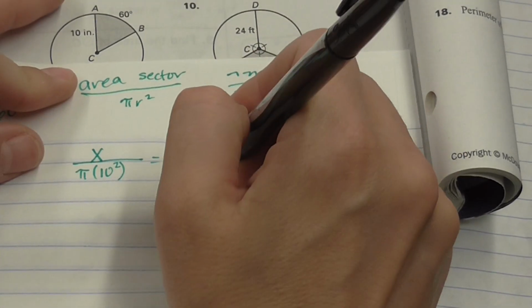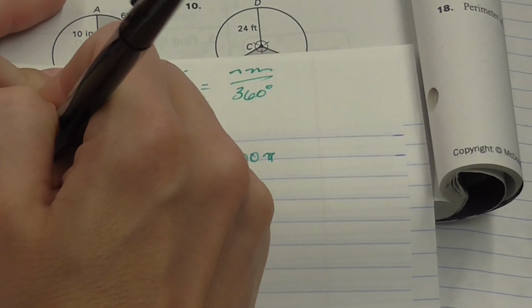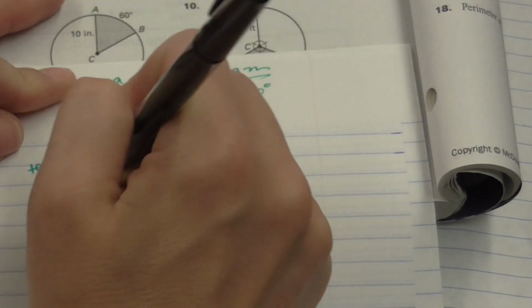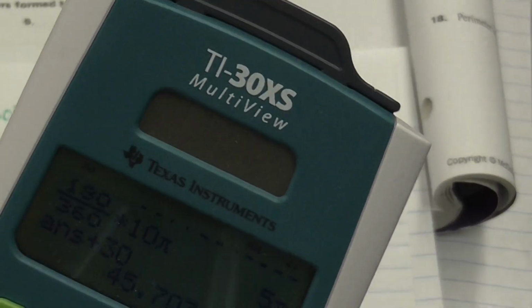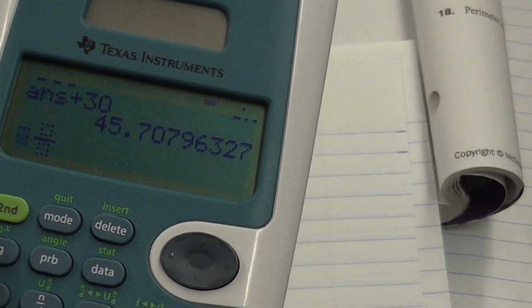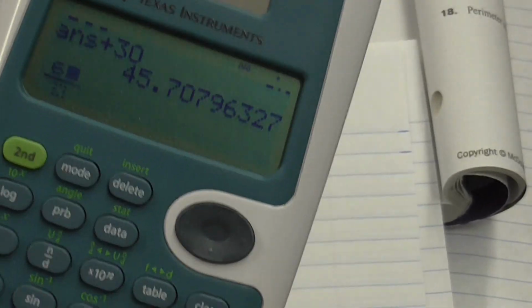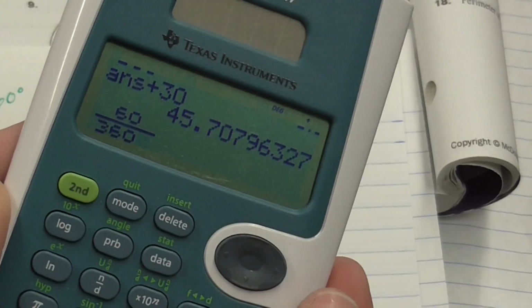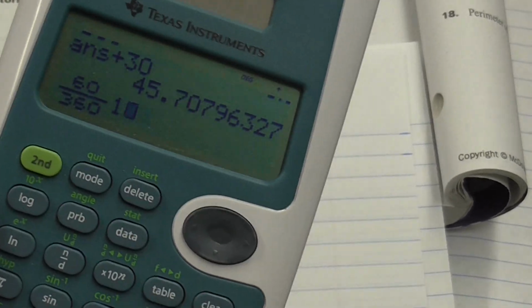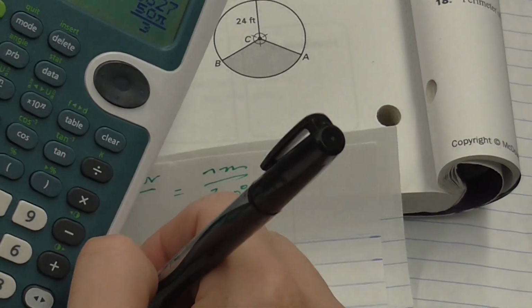So I'm just going to multiply this side by 100 pi. When I do that over here, these go away. So in my calculator, I use my fraction button and say 60 over 360 times 100 pi, and that equals 50 pi.